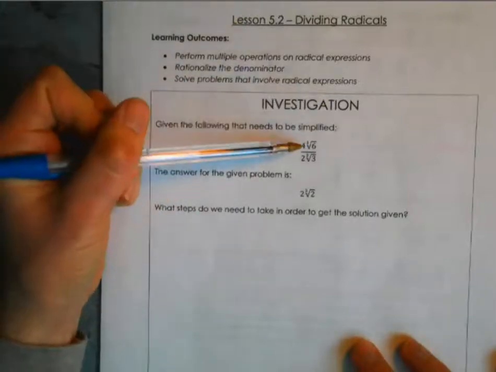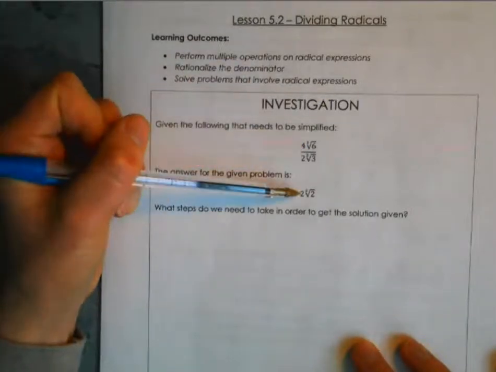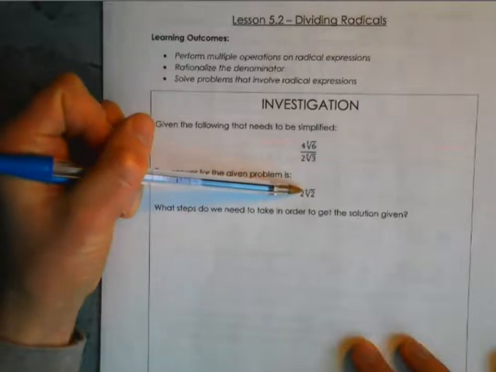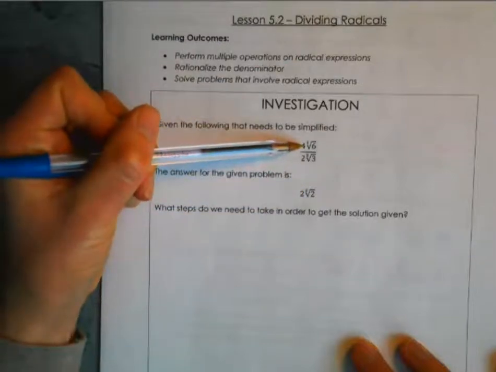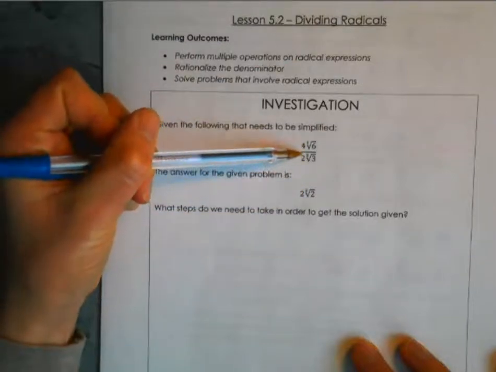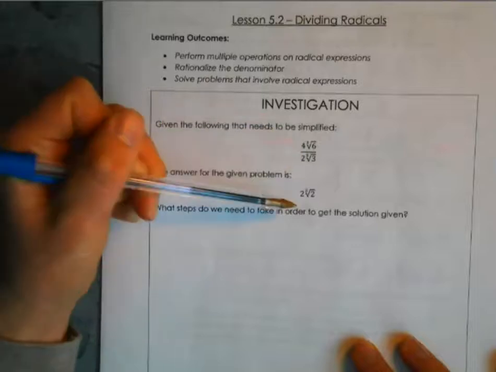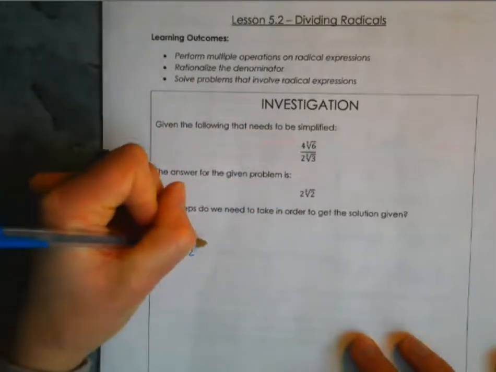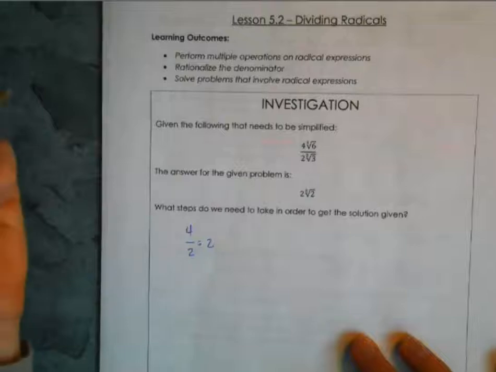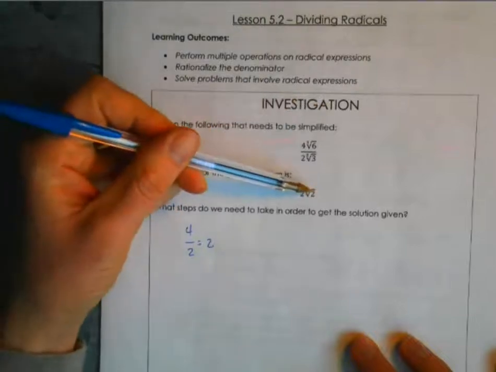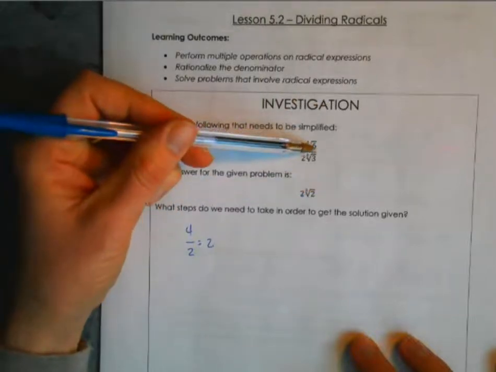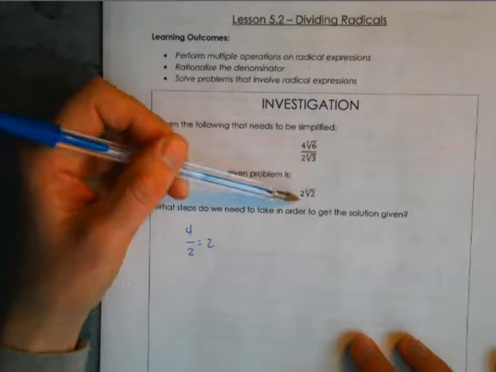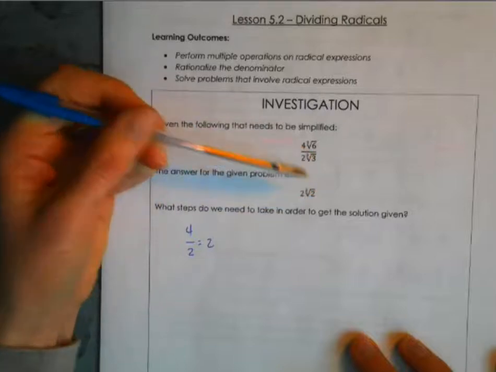So if you went through it, probably you could figure out what we end up with is a coefficient of 2. And what we have here is a coefficient of 4 divided by a coefficient of 2. 4 divided by 2 is 2. So that seems pretty logical. What about our radicand? Well, we start out with a radicand of 6 divided by a radicand of 3, and we get a radicand of 2.